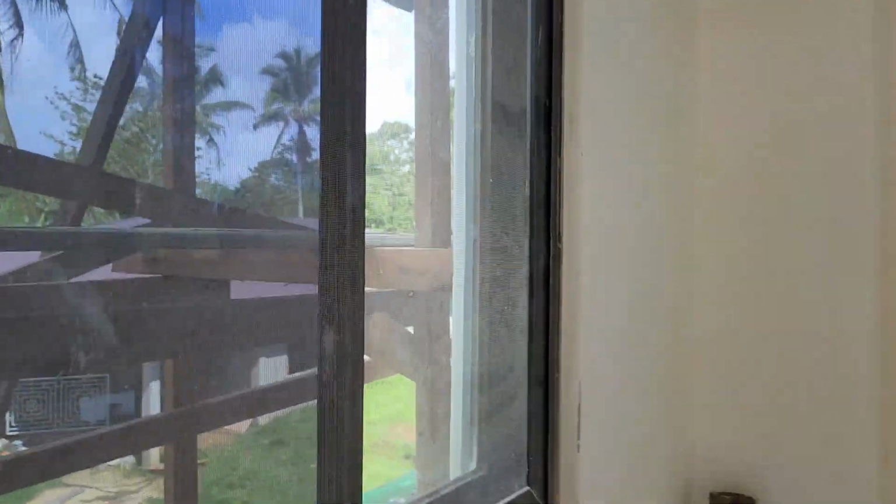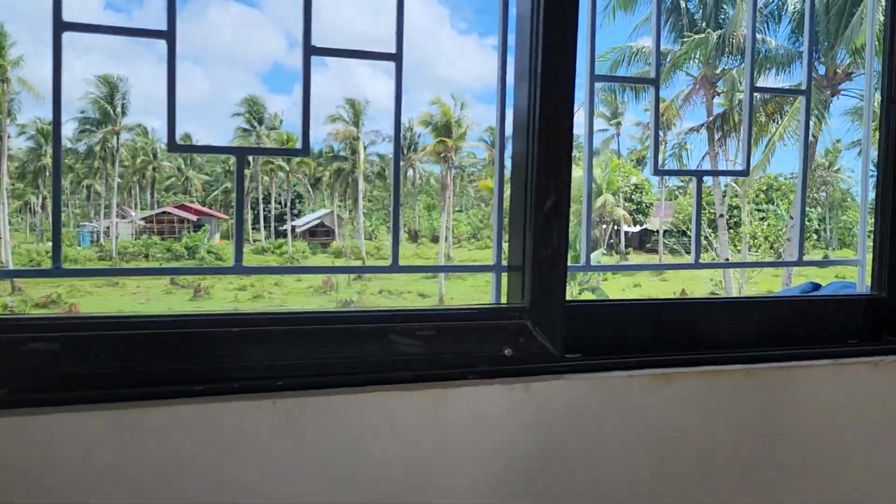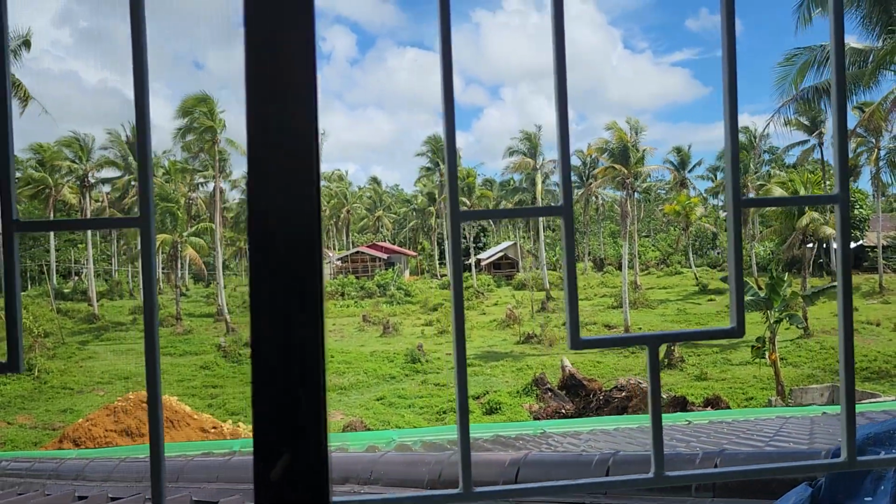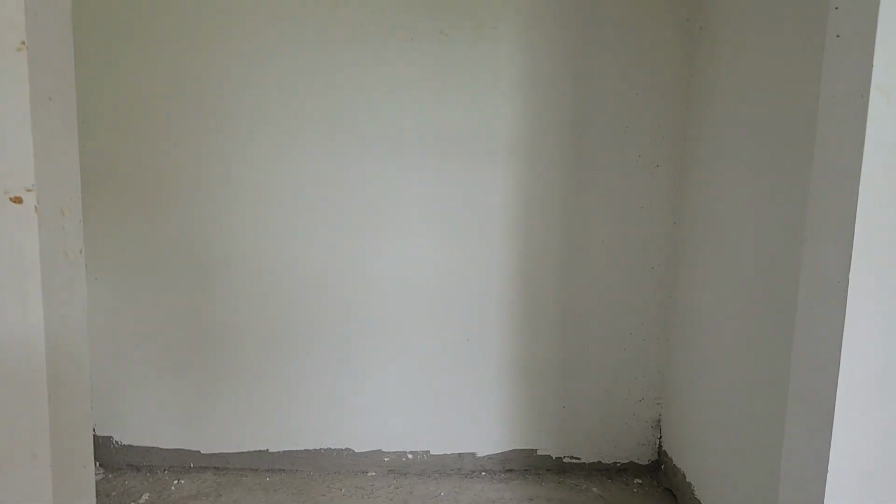They've installed some grills already in here. The ceiling in here, just simple design, but I like it. Very simple but elegant.